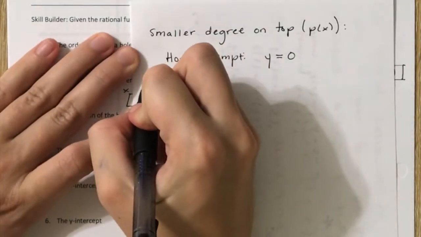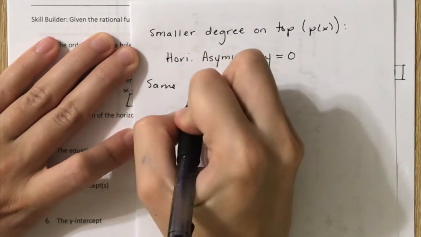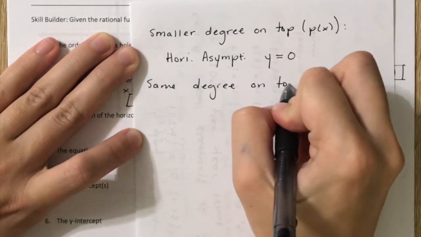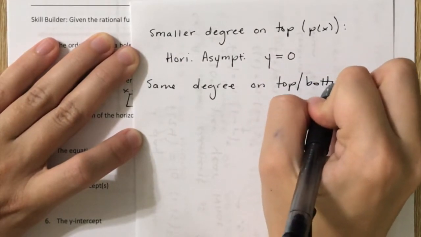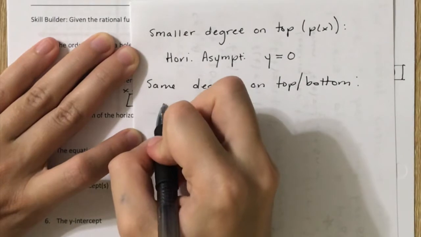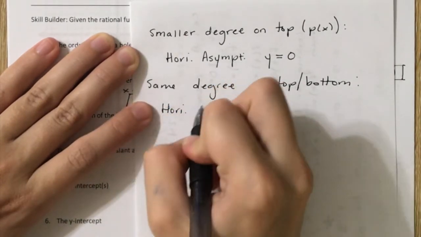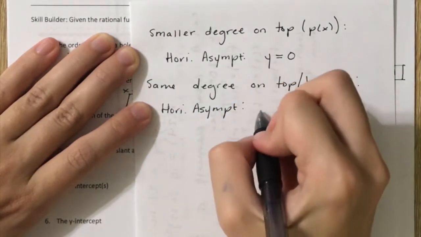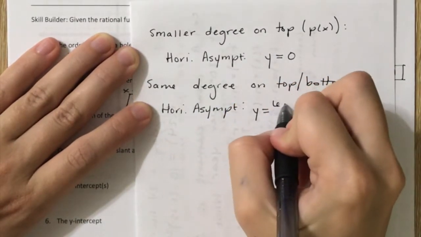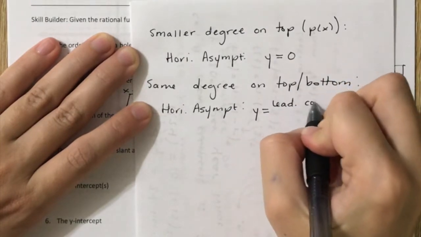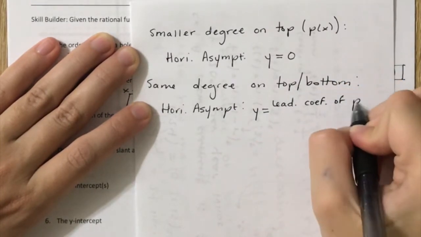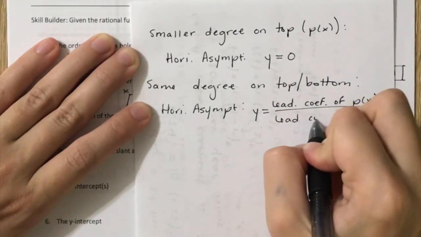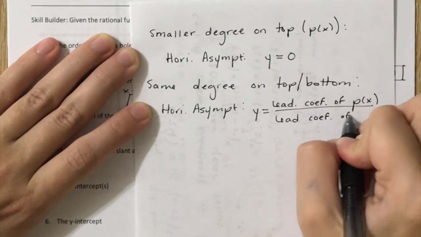If we had the same degree on the top and the bottom, we had a horizontal asymptote at y equals the leading coefficient of p of x over the leading coefficient of d of x.